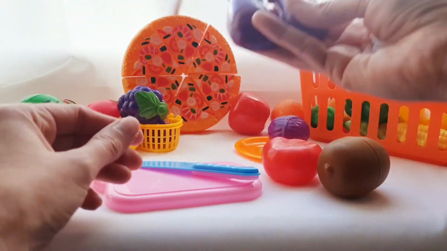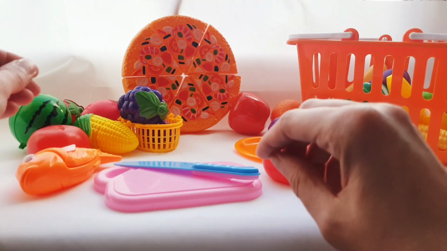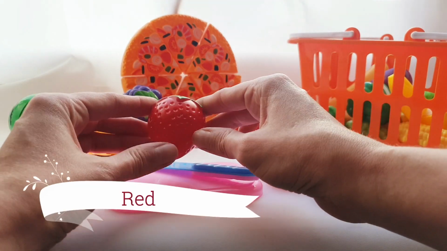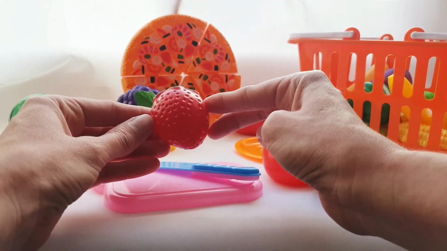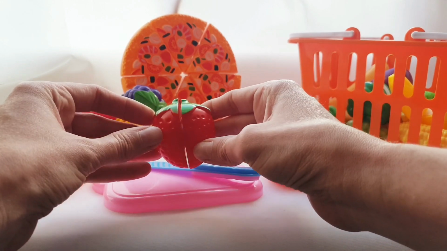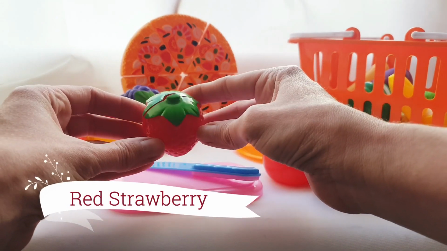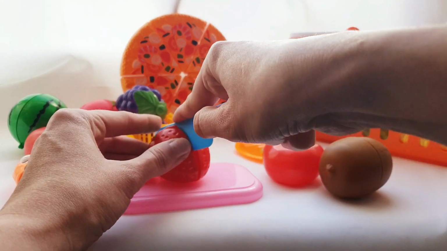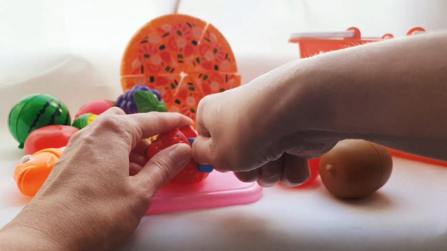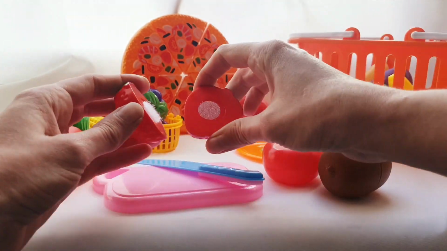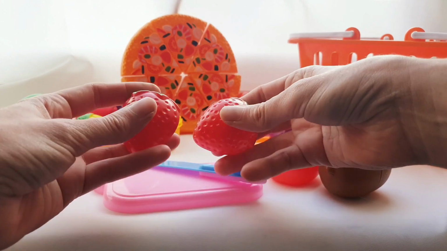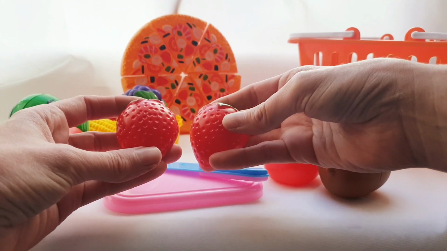Aubergine. Red. Strawberry. Red strawberry. Red. Red strawberry.